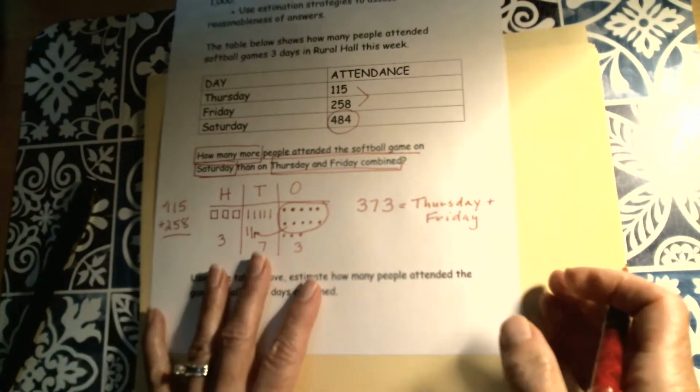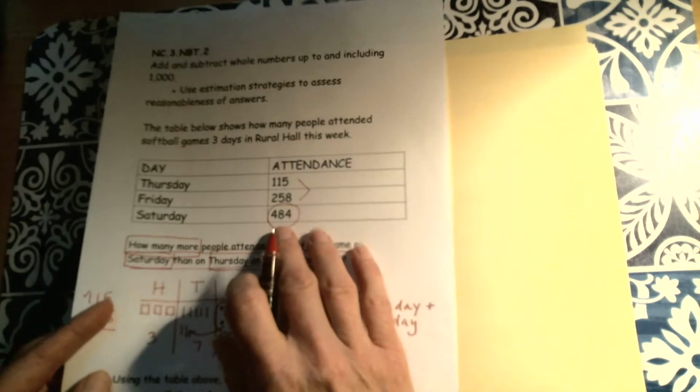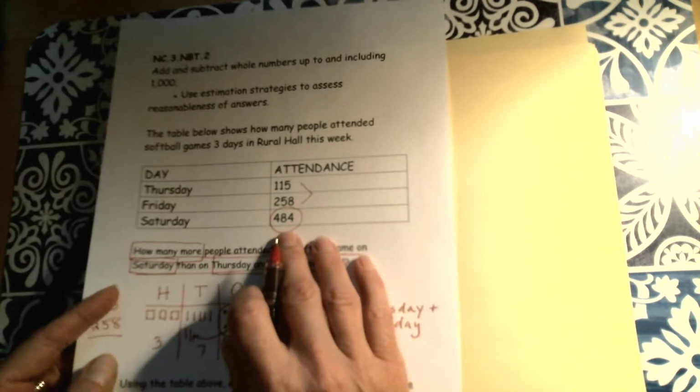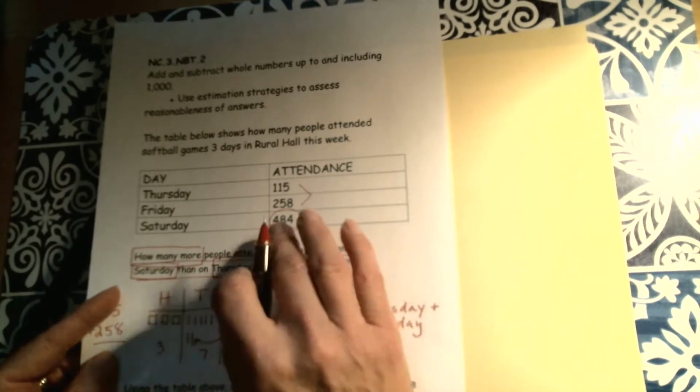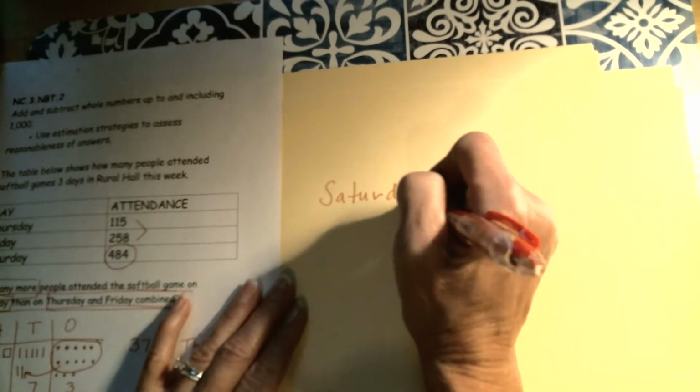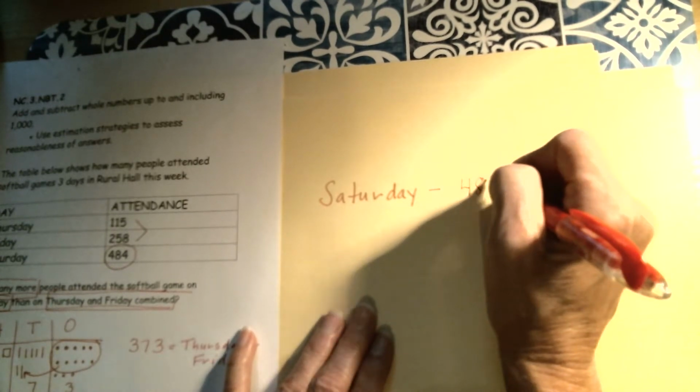I'm going to get a clean piece of paper here. So this is combined. I have to look at 484. I have to find the difference. How many more people attended on Saturday? So Saturday, and I'll just write this here so I don't get confused, is 484.